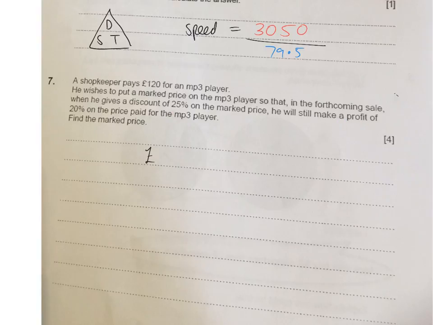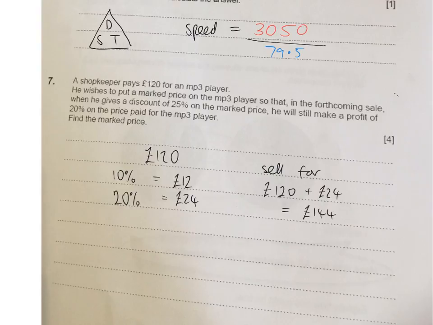So 120 quid. He wants to make 20% profit. So 10% profit would be equal to 12 quid. So 20% must be equal to 24 quid. So he wants to make this 24 quid. So he needs to sell for 120 quid plus the 24 quid. Now that comes to 144 quid. So that's what he's going to sell it for.